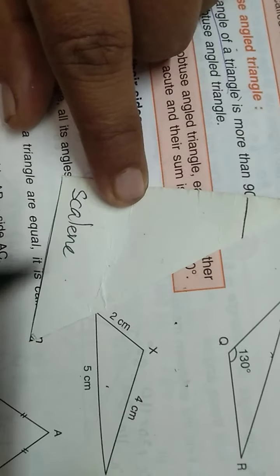Scalene triangle means all the three sides are different. The measurements of all the three sides are different, and all the three angles are always different. Okay. Now we will underline the main points.